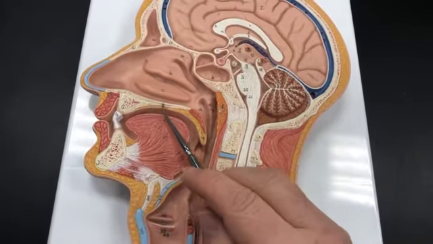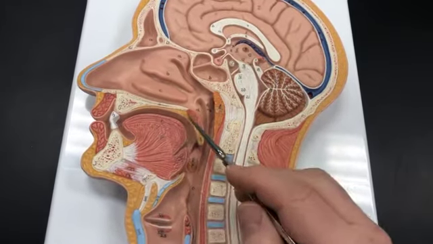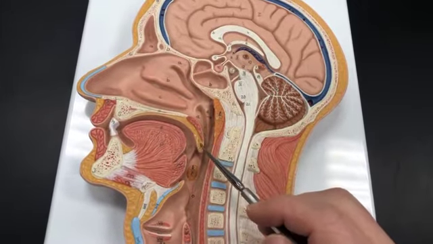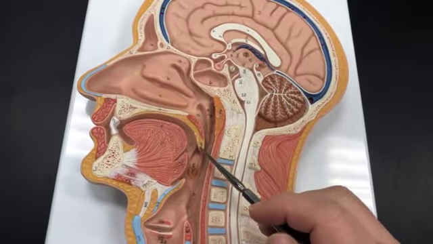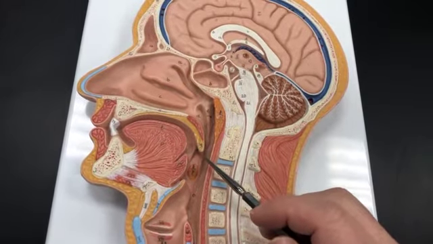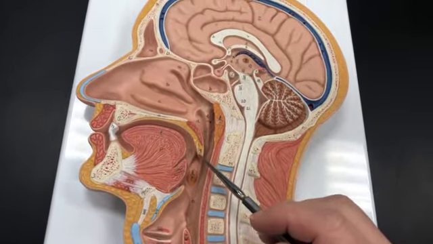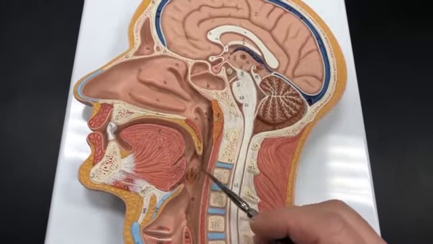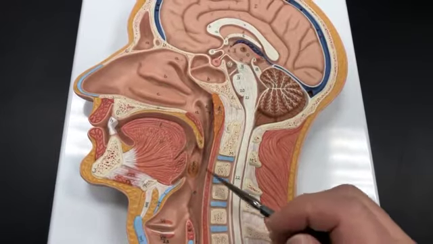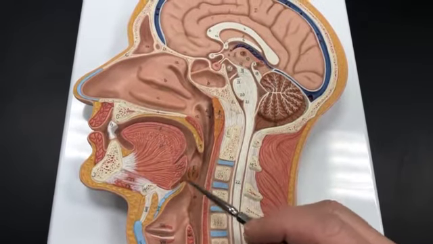hard palate with bone, soft palate without bone. The very tip of the soft palate is called the uvula. It's a hangy thing in the back of your throat. The space behind your tongue, that's the pharynx, and it has three parts.